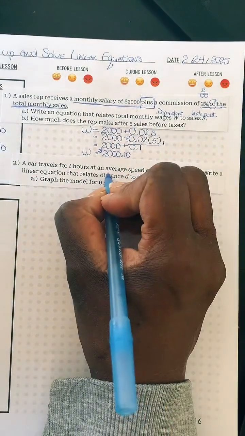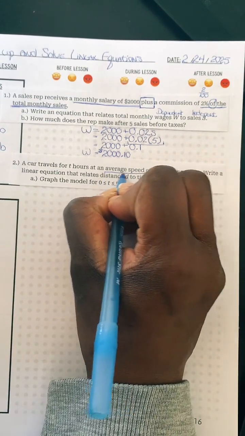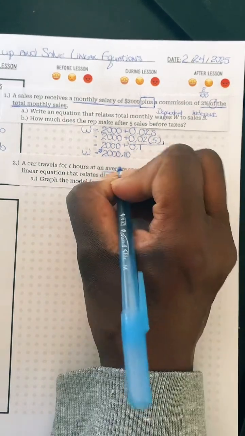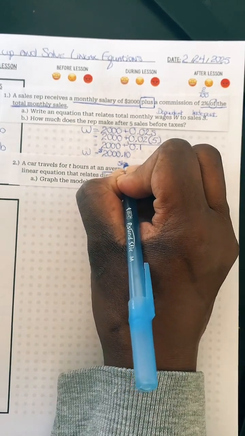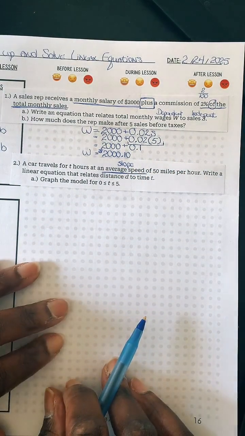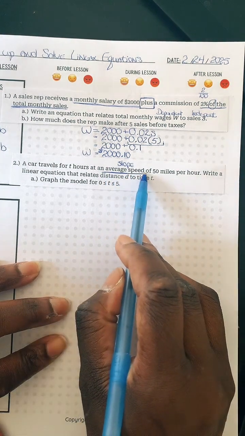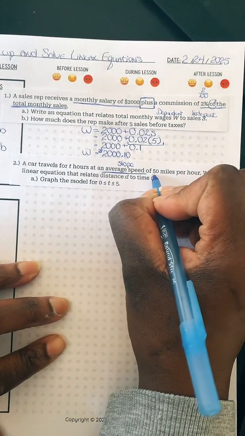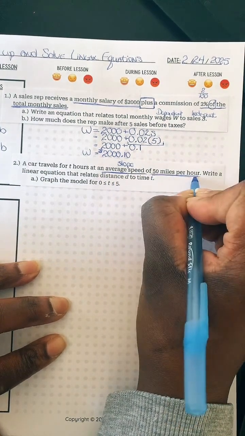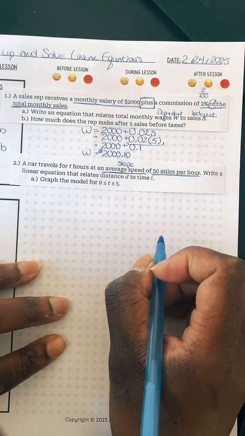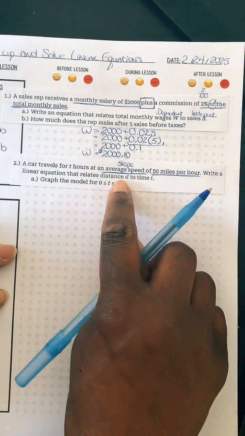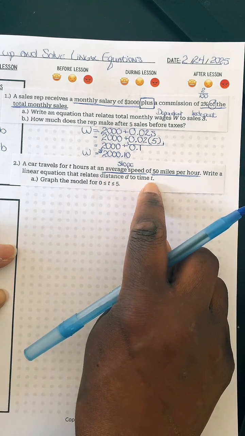One, anytime they say average speed, or just average, they're saying slope. Because we know the rate of change, the average rate of change. So anytime they're talking about an average speed, what's following is the slope. And this is 50 miles per hour.